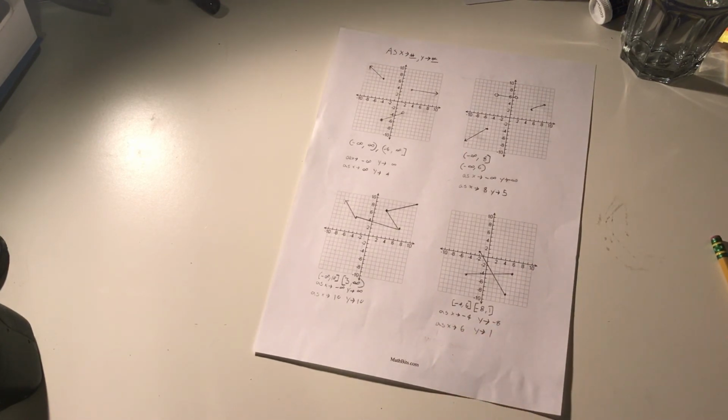Now that is a quick how-to on end behavior and how to fix it if you mess up.